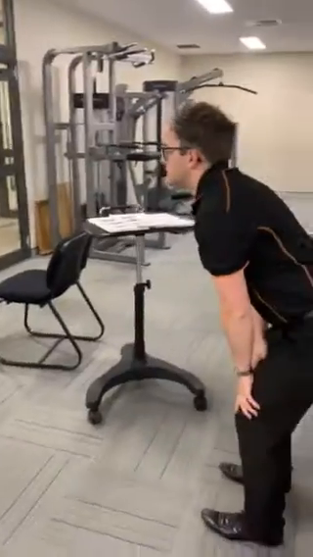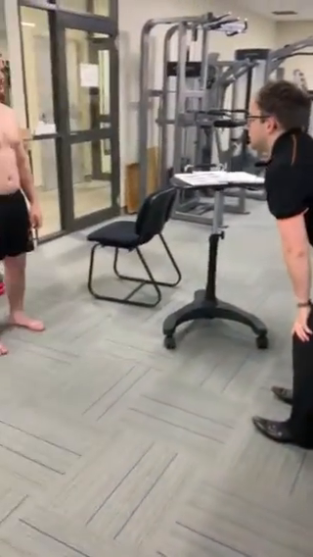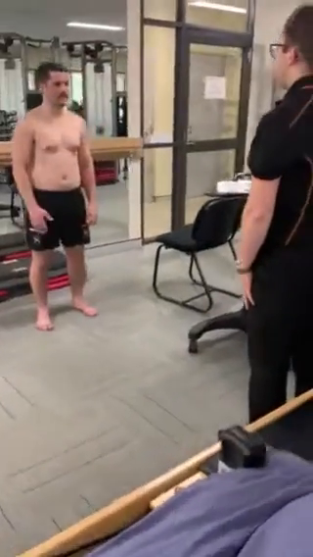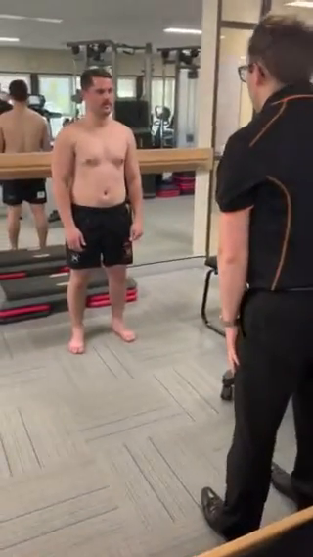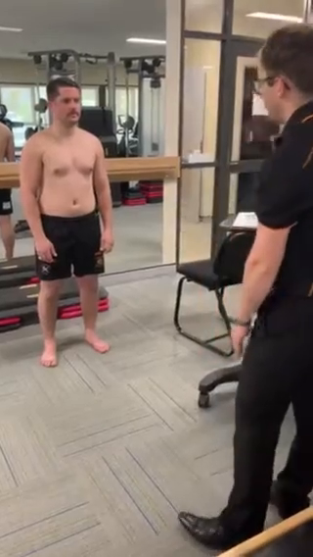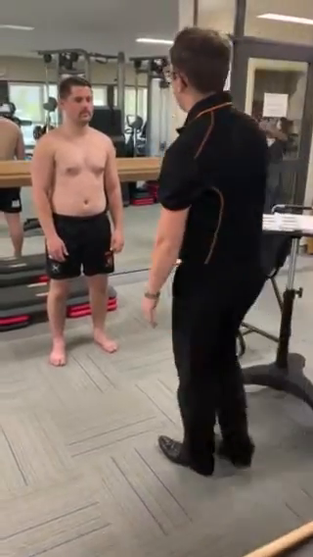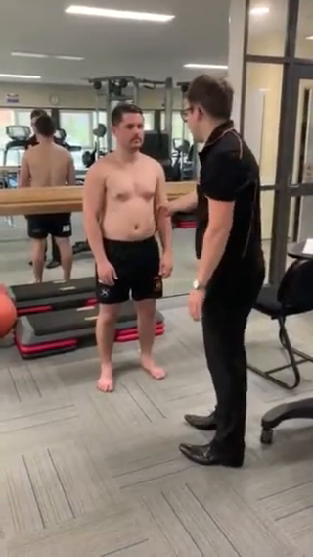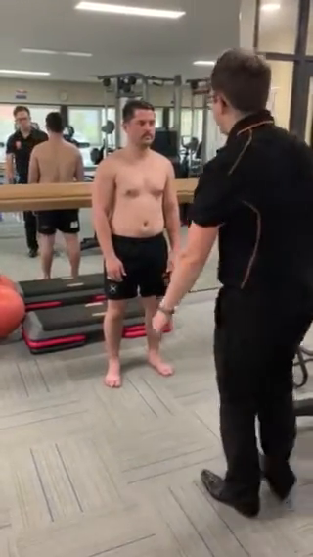They look reasonably good. Are you left-handed or right-handed, James? Right-handed. Right-handed. Moving down, the next thing we're having a look for here is to see whether or not he's leaning to one side or the other. So we're having a look at the gaps between the arms and the sides here.